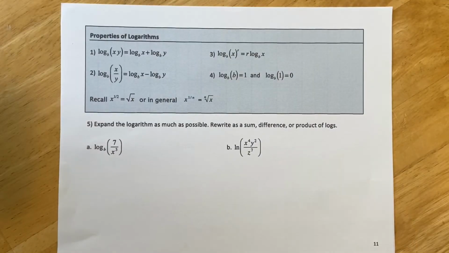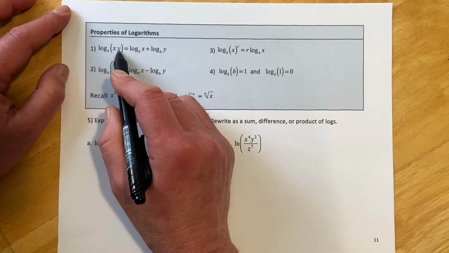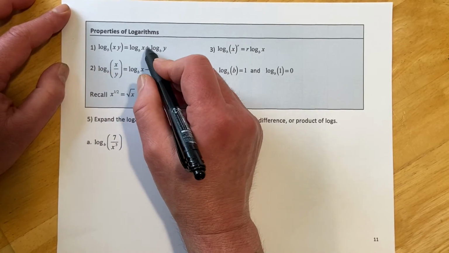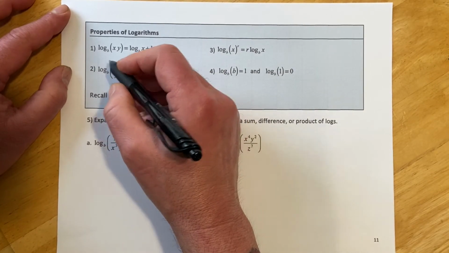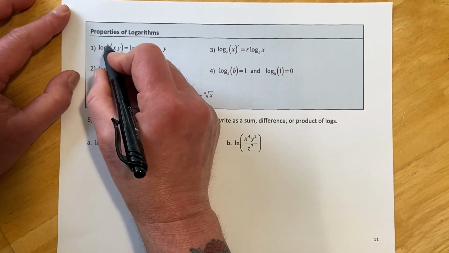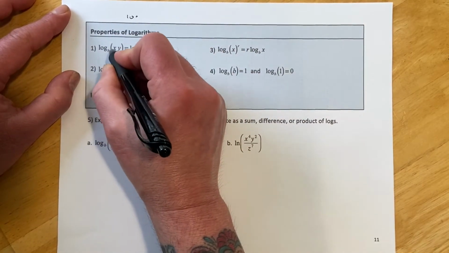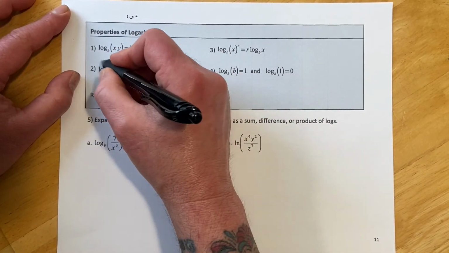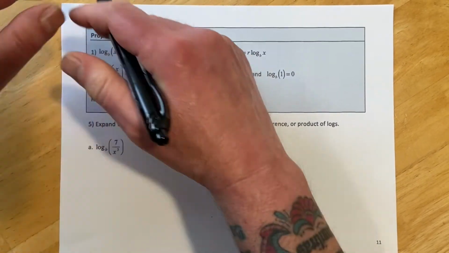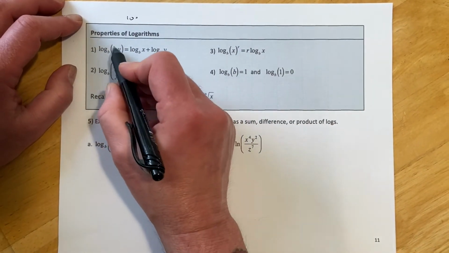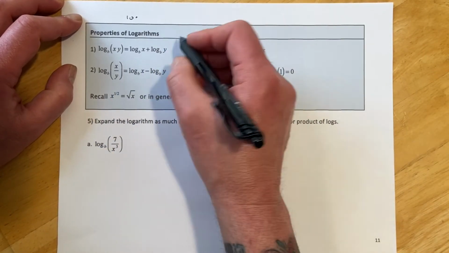Okay, here are the real properties. The first property goes: if I have log of xy, I can rewrite that as log of x plus log of y. If I have log of x divided by y, and notice that this isn't log of x times log of y, there's only one log happening. Likewise, this isn't log x over log y. This is a single log with stuff happening in the argument. Anyhow, when they're multiplying, it's addition, and when they're dividing, it's subtraction.